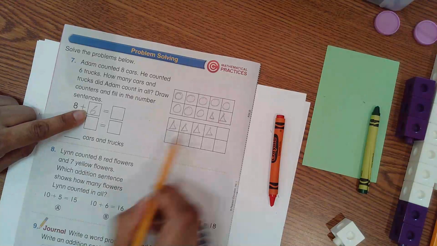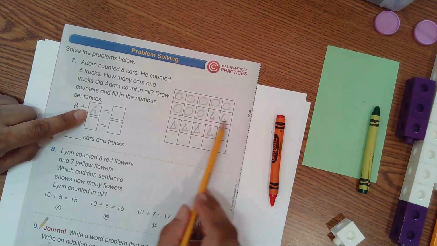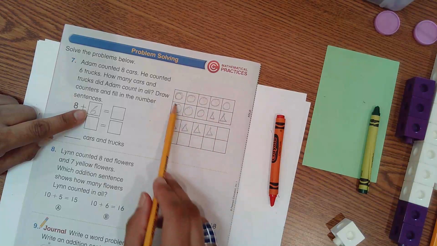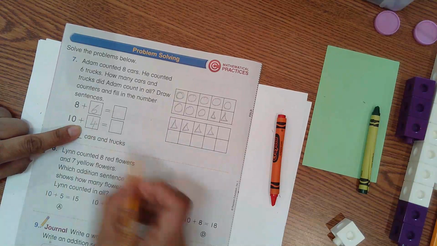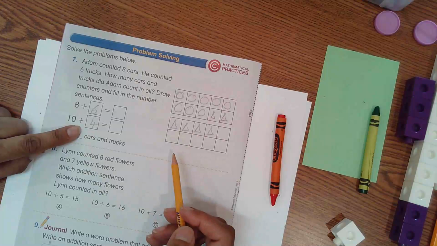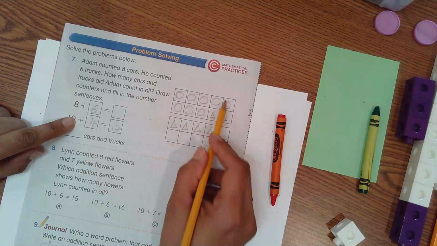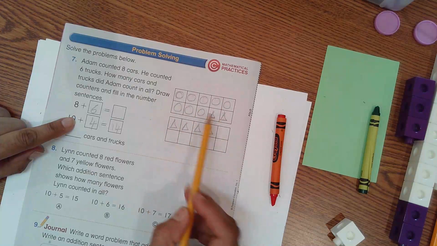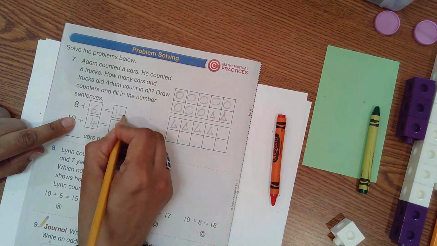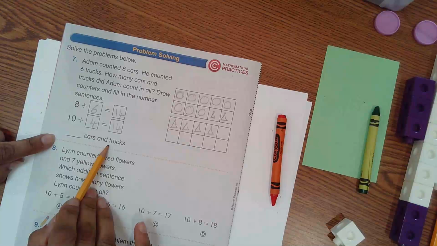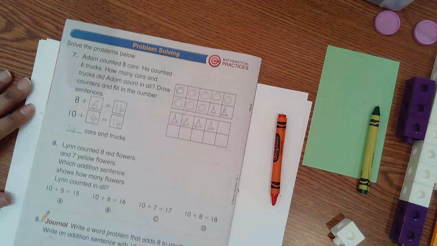All right, let's count. 8 plus 6. I know 10, so 10 is easy for me. 10 plus 1, 2, 3, 4. So 10 plus 4 equals 14. So 8 plus 6: 8, 9, 10, 11, 12, 13, 14. Same. So how many cars and trucks do you have? Adam has 14 cars and trucks.